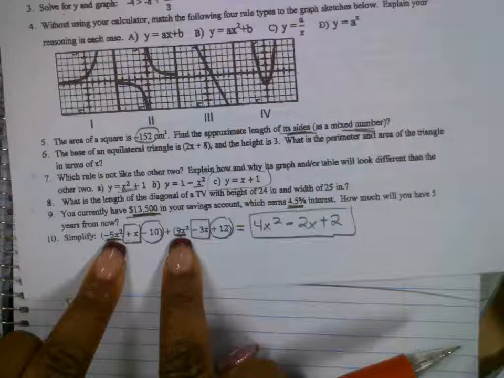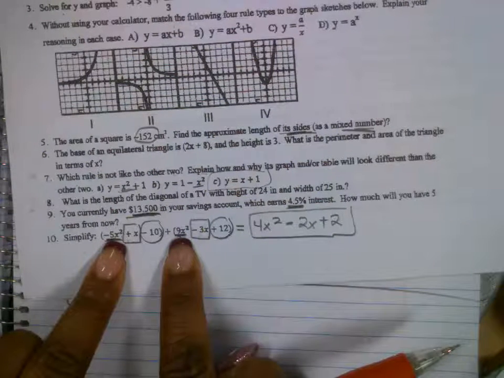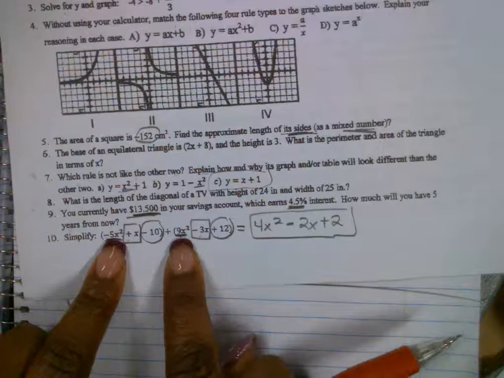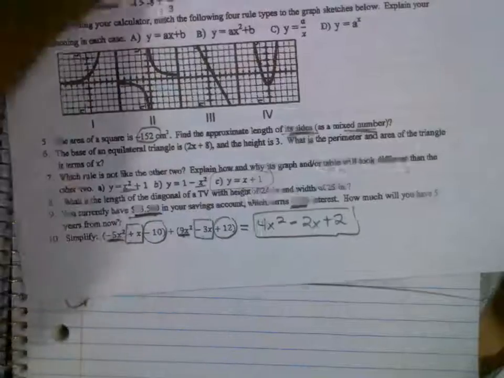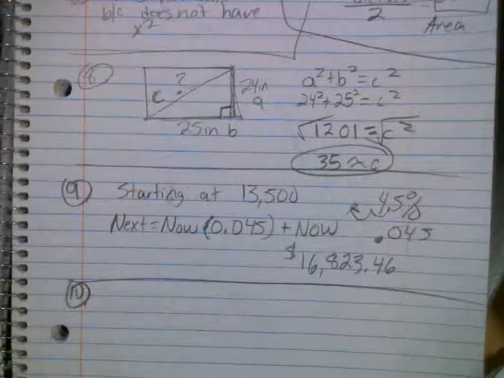I'll see you on the trip. What is the x squared? No, you're adding. You're not multiplying. Don't say that. Stop saying that foolishness. Can I have a white shirt? All right, here we go.